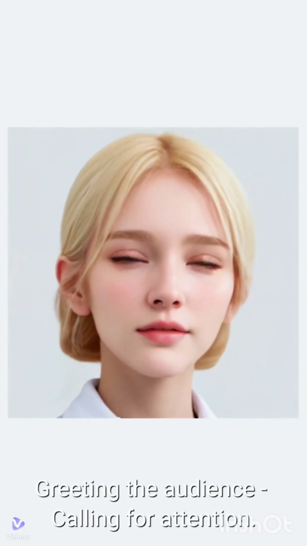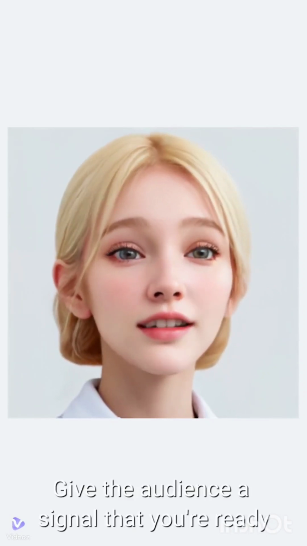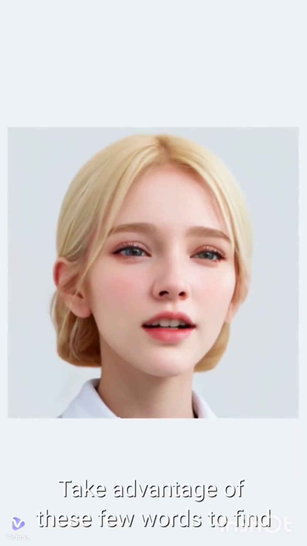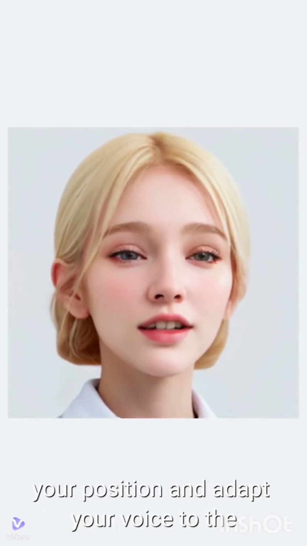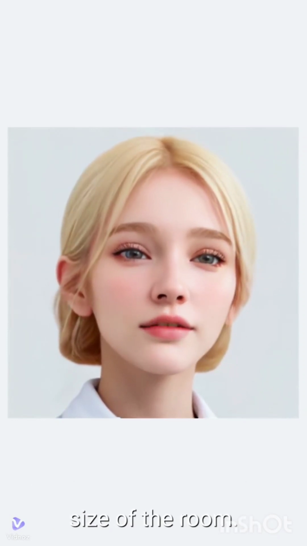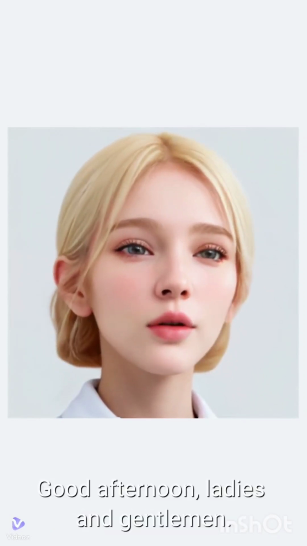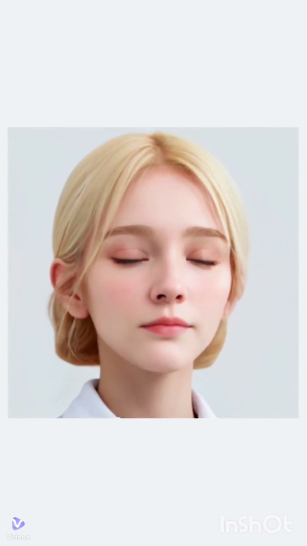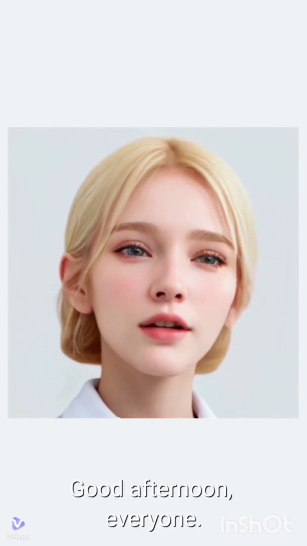Greeting the audience, calling for attention. Give the audience a signal that you're ready to start. Take advantage of these few words to find your position and adapt your voice to the size of the room. Good afternoon, ladies and gentlemen. Good afternoon, everyone. Shall we begin?